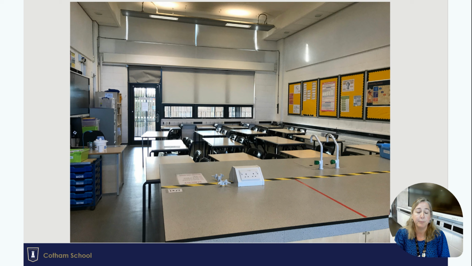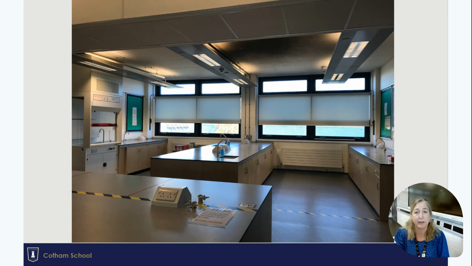So this is an example of what our bookwork area looks like. So you can see you've got the whiteboard at the front of the classroom, and then desks and chairs all arranged as you'd expect in a normal classroom. Then on the other side of our rooms, we have our experimental area where all our practical investigations can take place.